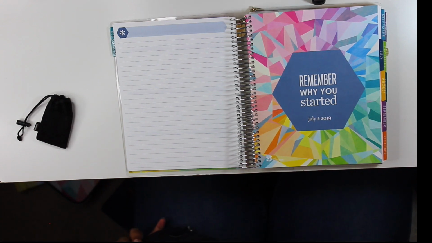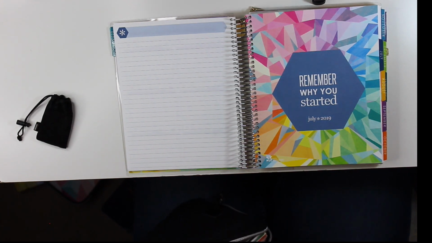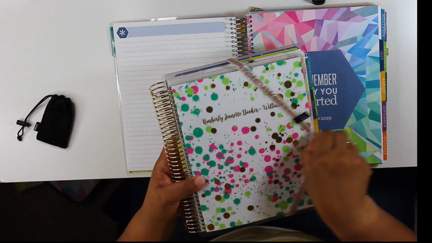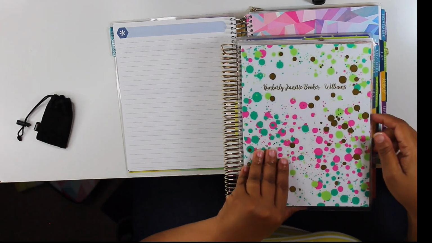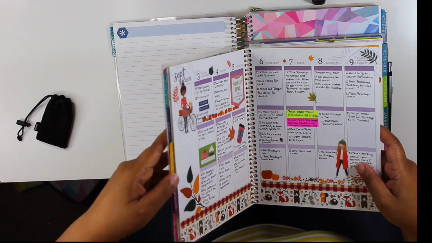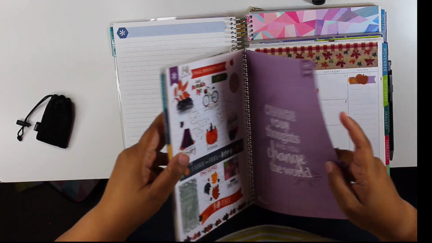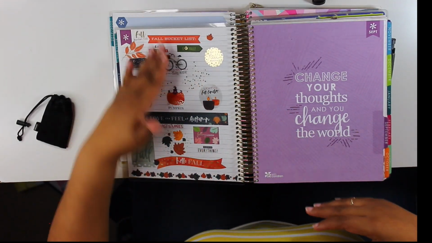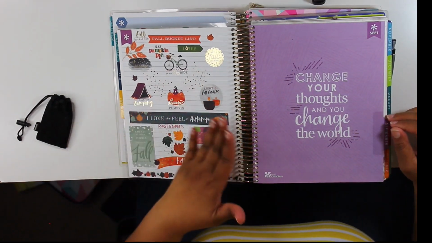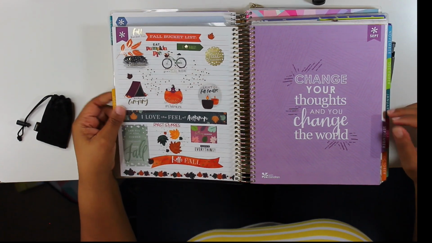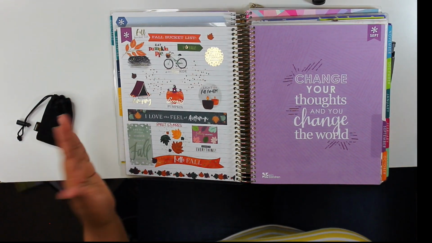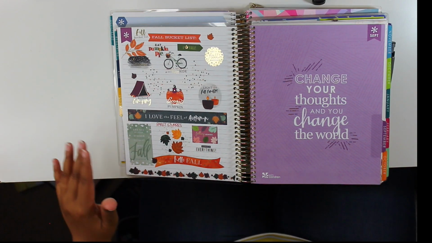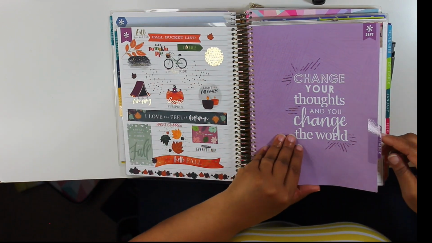mine in particular, because I want you guys to actually see the idea that I came up with. So this is my current planner that I'm in right now, and this is the one that I did for fall, and it says fall bucket list. I just loaded this one down with stickers, and that's pretty much what it looks like. It just lists everything that I wanted to do during the fall. So that's the way that one looks.